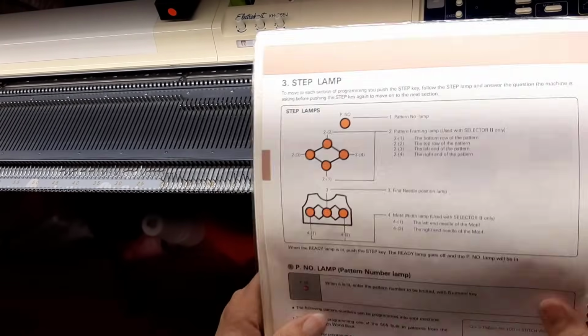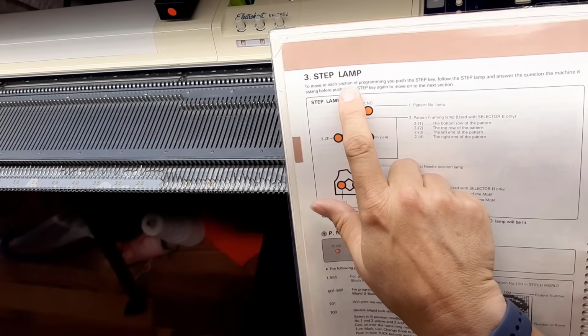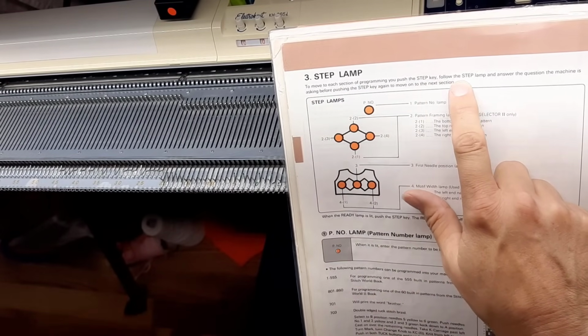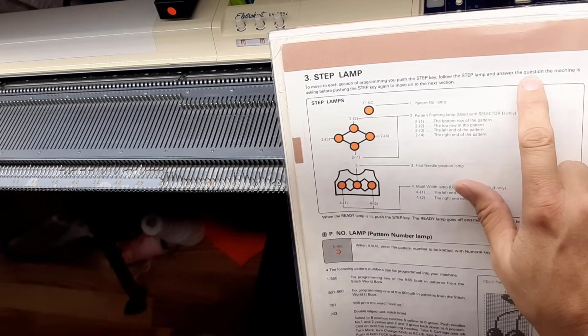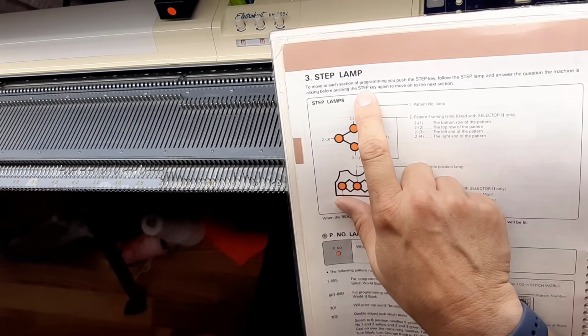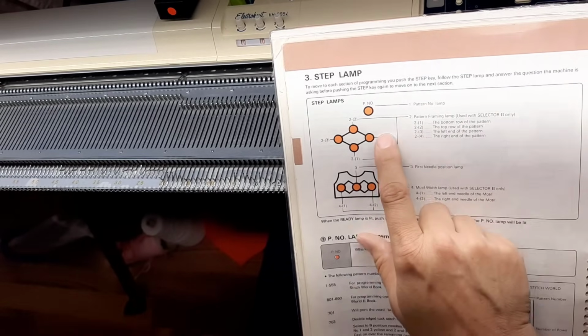Okay, so part 3, step lamp. To move each section of the programming, you push the step key, follow the step lamp, and answer the question the machine is asking before pushing the step key again to move on to the next section.